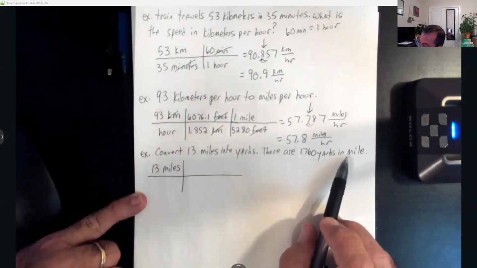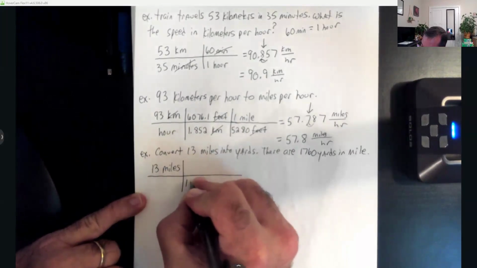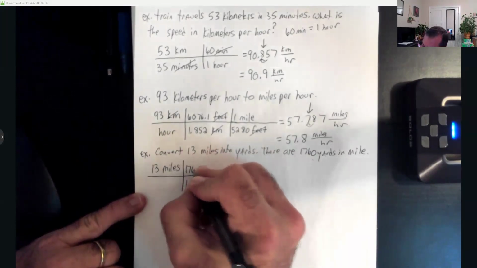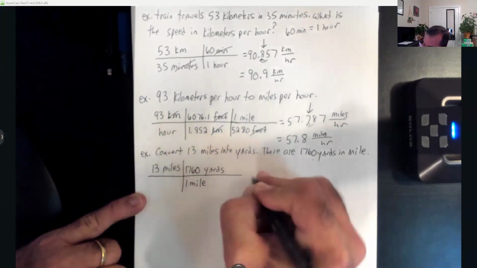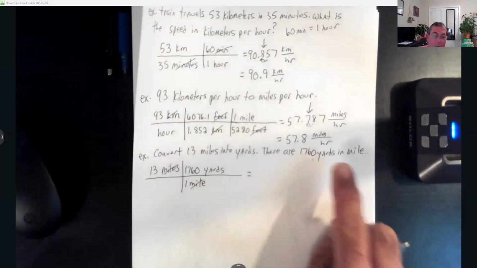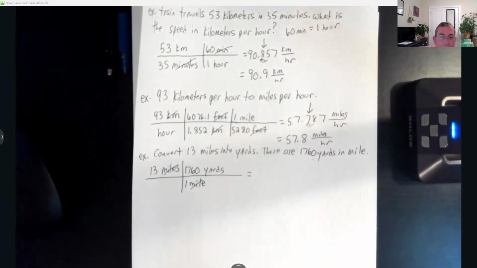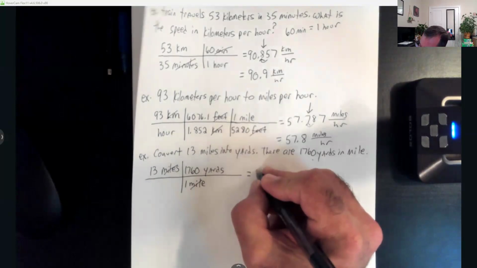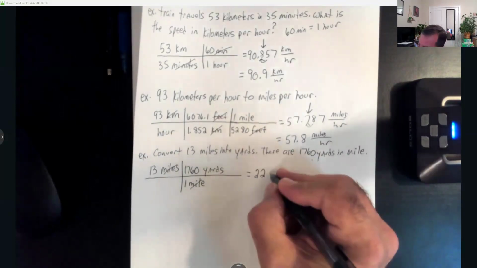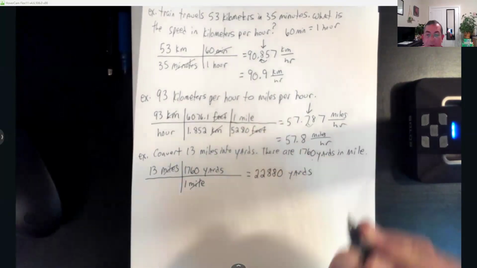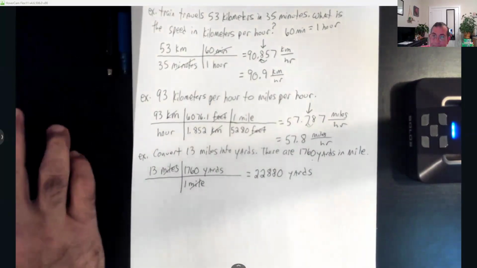All right, here's my conversion. For every 1 mile, there is 1,760 yards. So y'all looking at the miles cancel. We're left with yards like they wanted to. So all you're going to do on that one is multiply 13 times 1760. And y'all, let's see, that looks like 22,880. And that is now in yards. Okay.